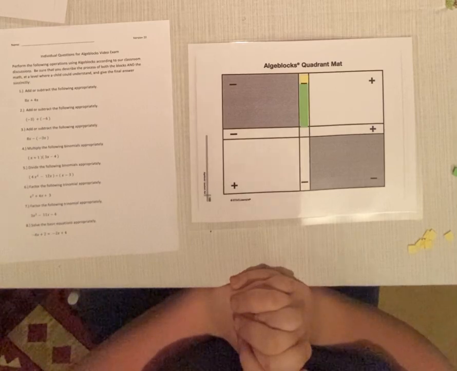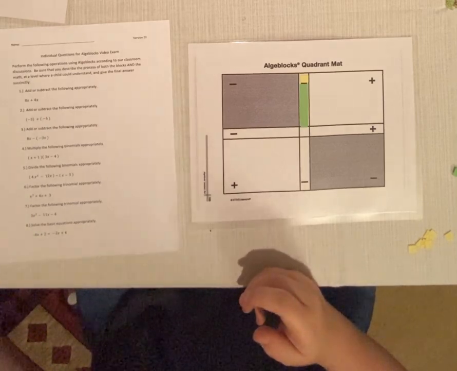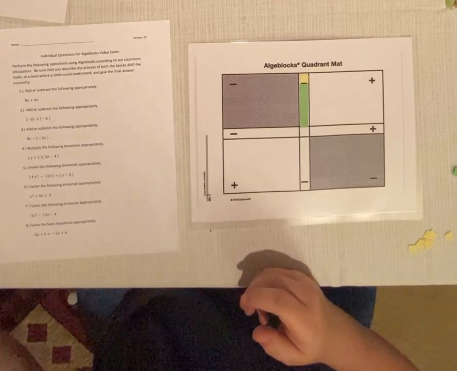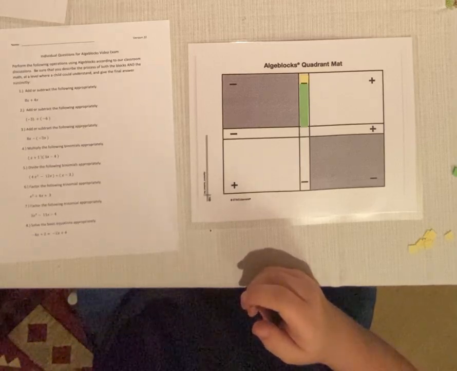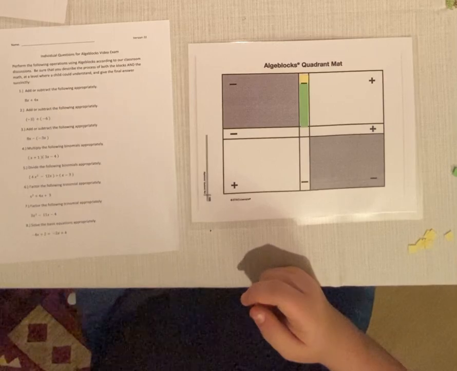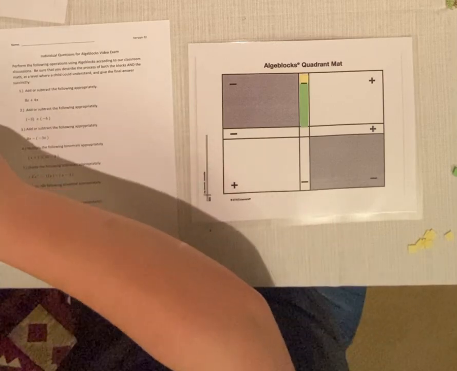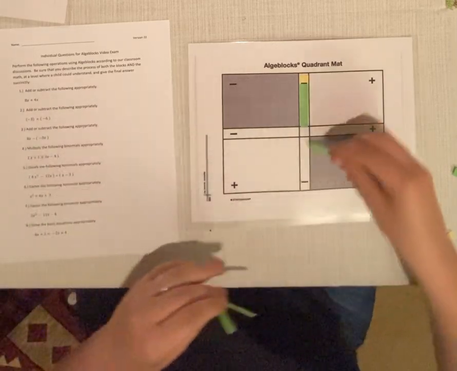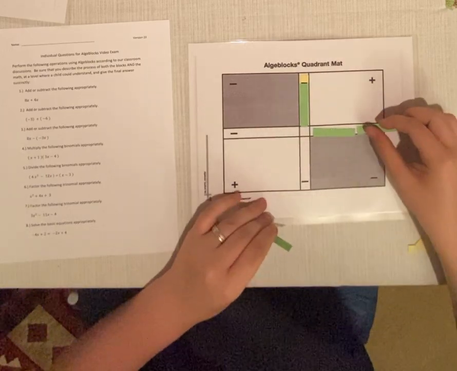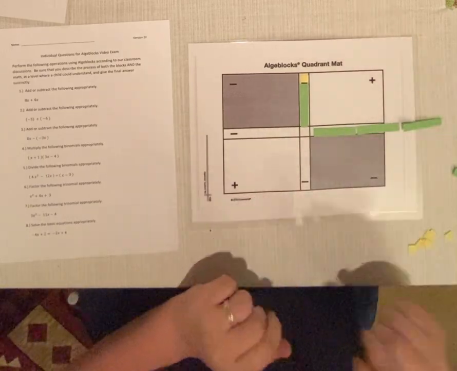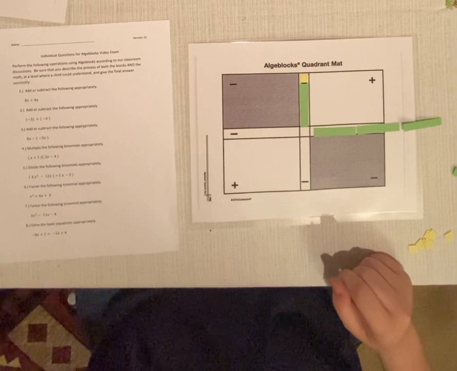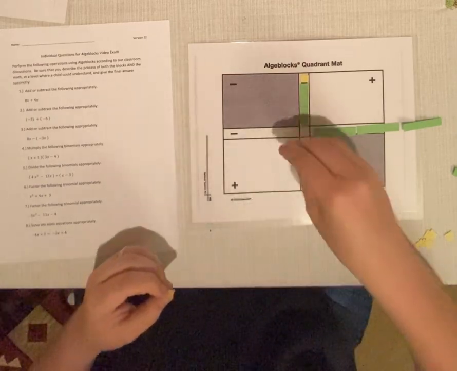Okay, and then on the other axis, we're going to put our other binomial that we are multiplying with, our other factor, 3x minus 4. So we're going to take a positive 3x, so we're going to put 3x on the positive side, and 4 on the negative side. It's 3x minus 4.